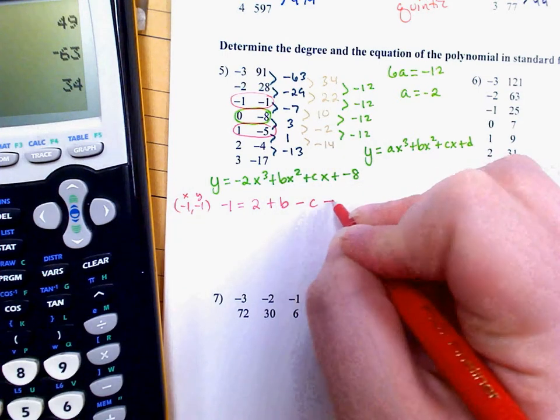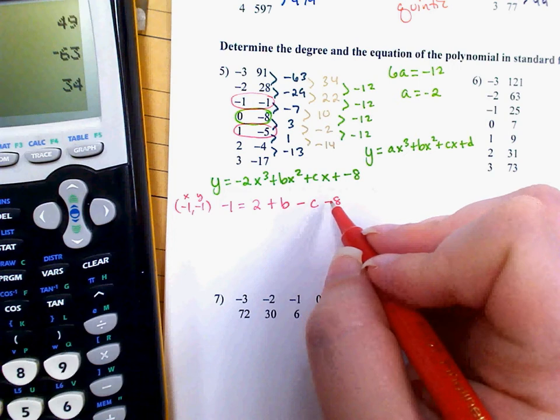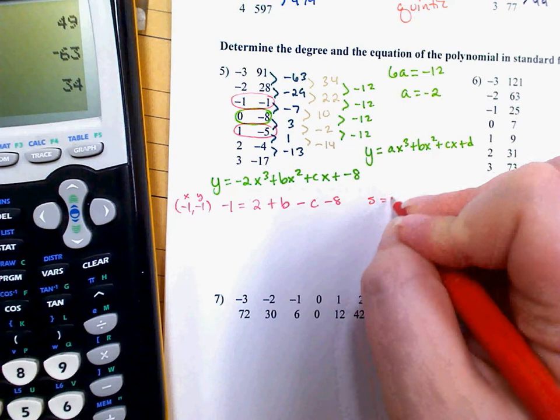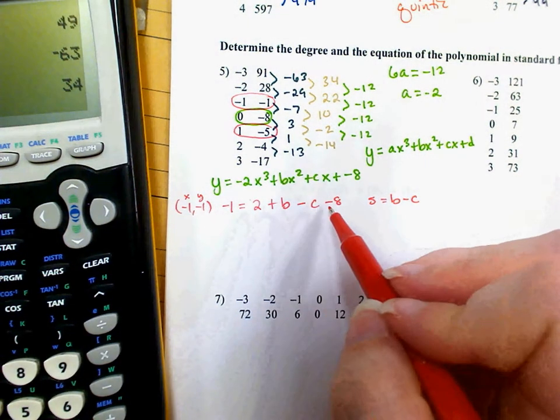So I'm going to combine like terms. I've got 2 minus 8, that's a negative 6. So if I add 6 over, that gives me 5. So 5 equals b minus c. Okay? So I added 2 and negative 8 and got negative 6, and then I added 6 over.